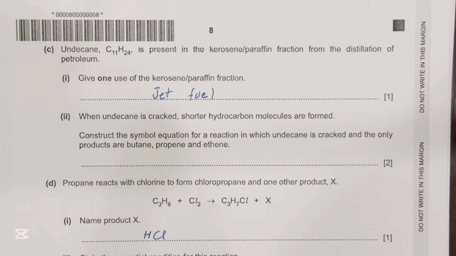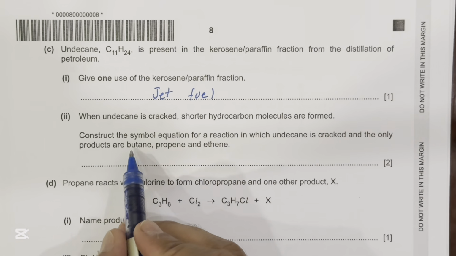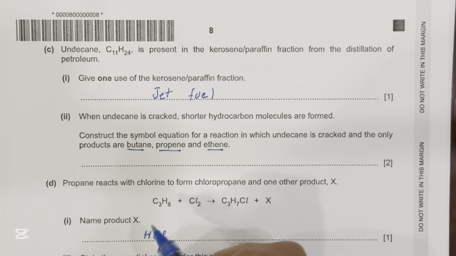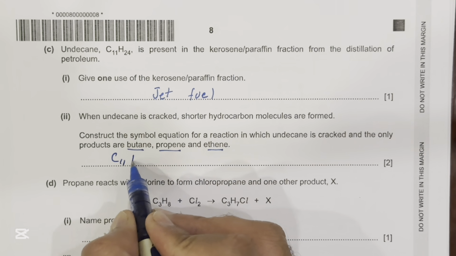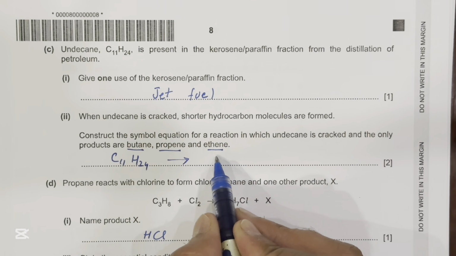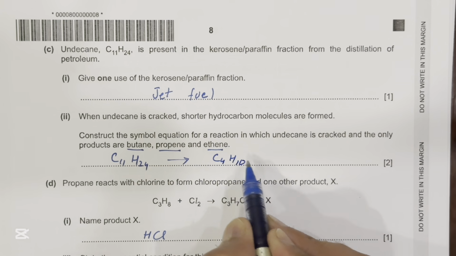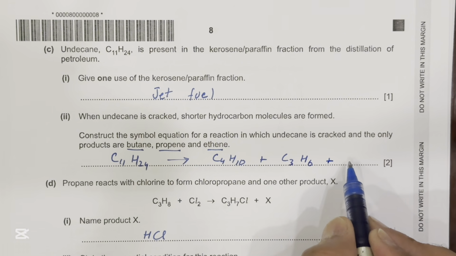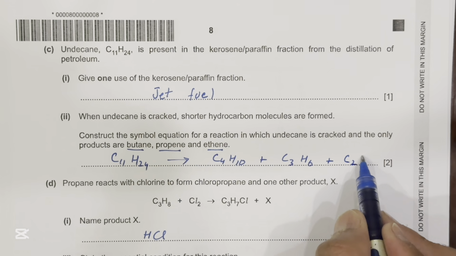When undecane is cracked, shorter hydrocarbon molecules are formed. Construct the symbol equation for a reaction in which undecane is cracked and the only products are butane, propene and ethene. So first we need to build the reaction. C11H24. Now we can see that butane is produced. The formula for butane is C4H10, propene has the formula C3H6, and ethene has the formula C2H4.